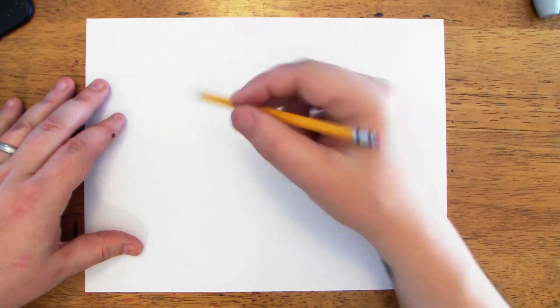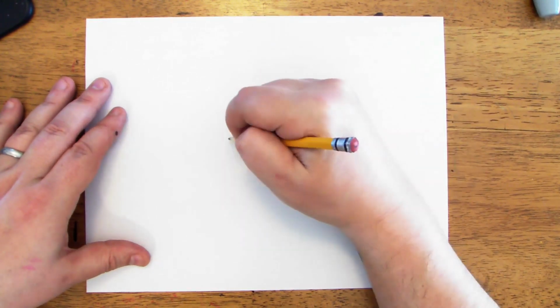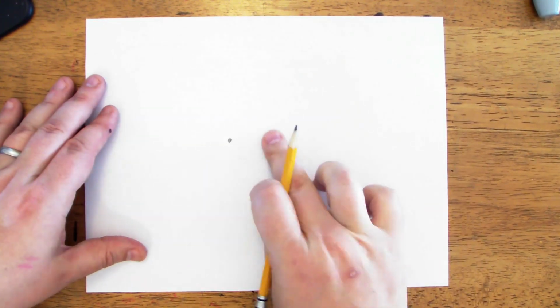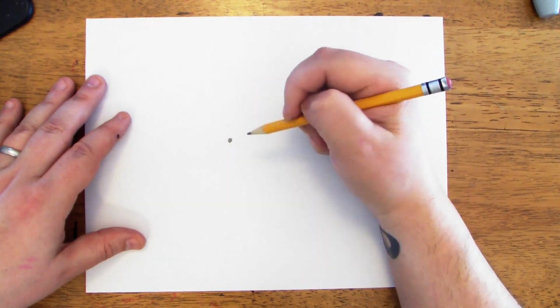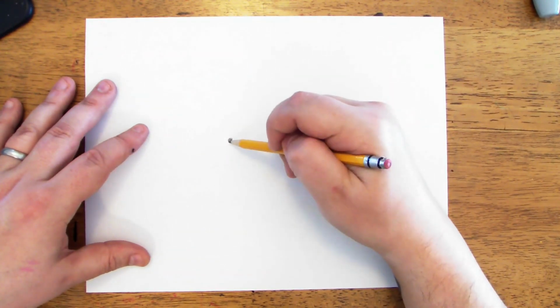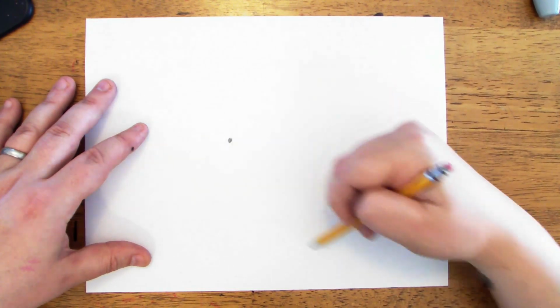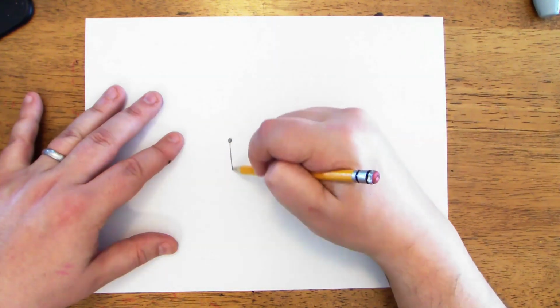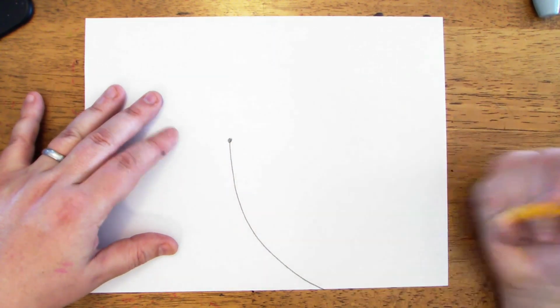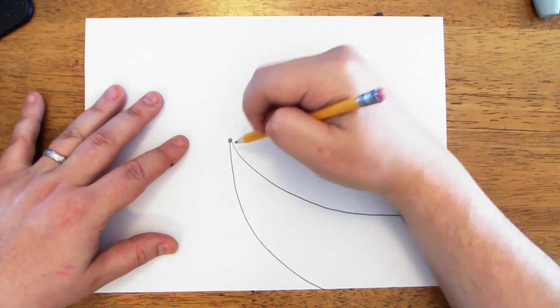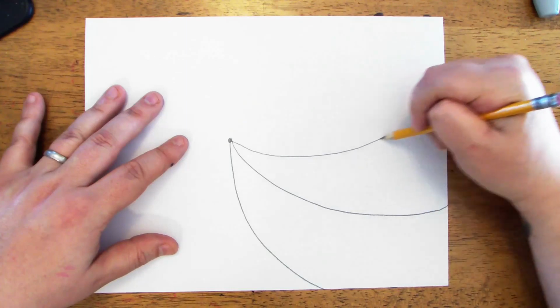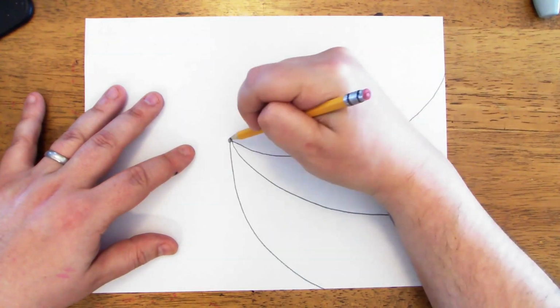And we're going to start out just by putting a little dot somewhere in the middle of your paper. It doesn't have to be dead center. It could be off to the side a little bit. But what we want to do coming out from that dot is I'm going to draw some curved lines spiraling out to the edges of my page. So I'm going to start here and just have a nice little curve. And I'll do another one here. I want to try to get, I don't know, maybe 5 or 8 or even 10 of these curved lines.